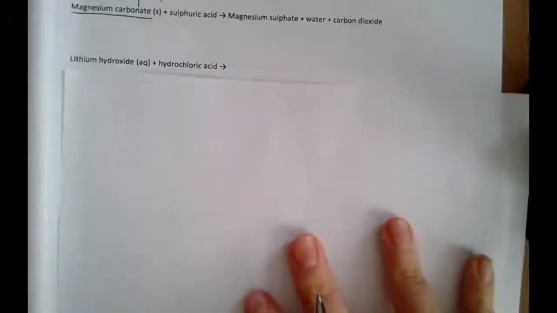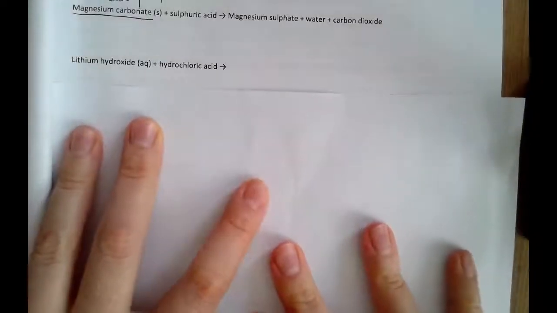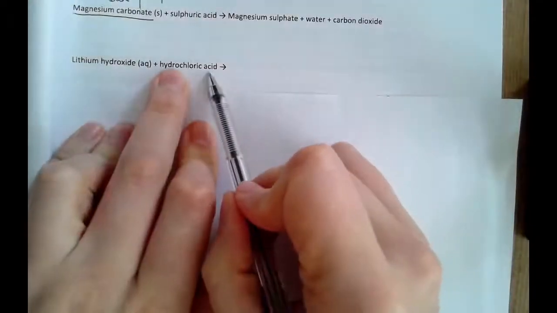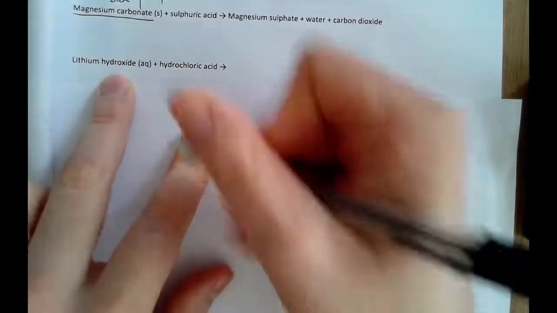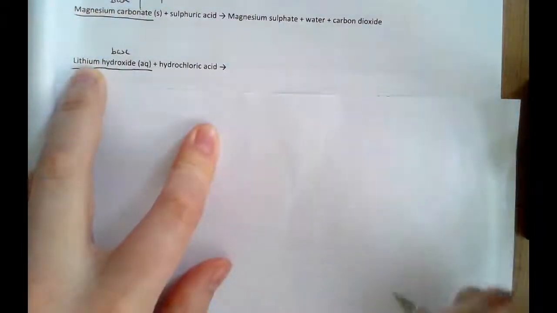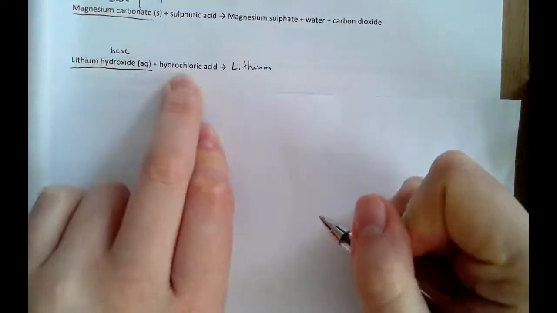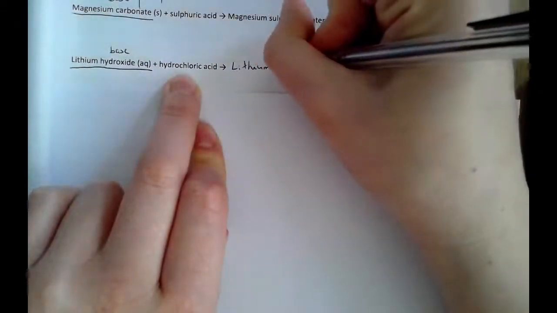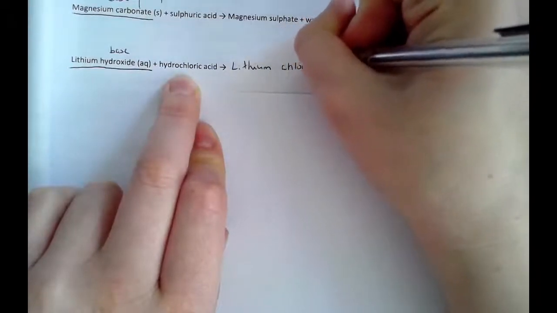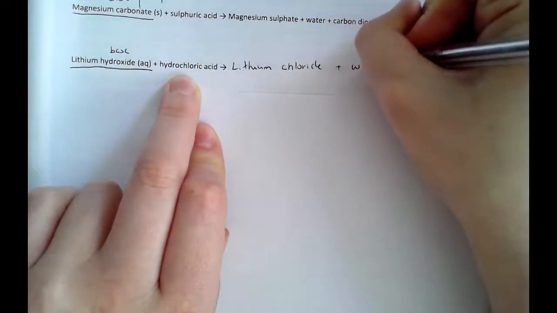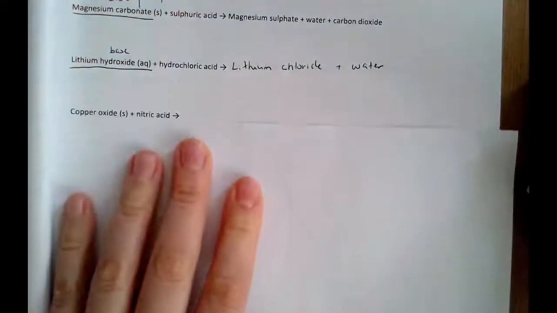So I'm just going to move this down a little bit. So lithium hydroxide plus hydrochloric acid. This is clearly my acid. It's got acid in it, which means this one must be my base. The metal from the base is my first word, which is going to be lithium. The second word in my salt comes from the acid. If it's hydrochloric acid, it ends in the word chloride. And then my final product is water.